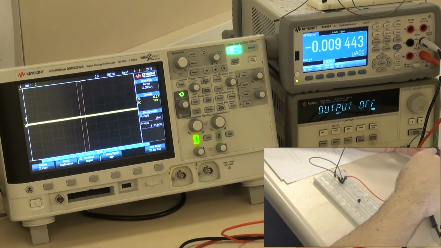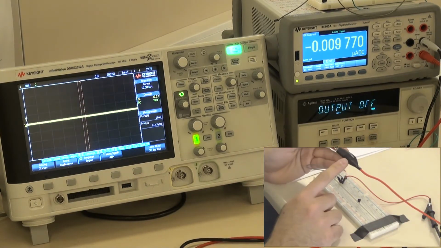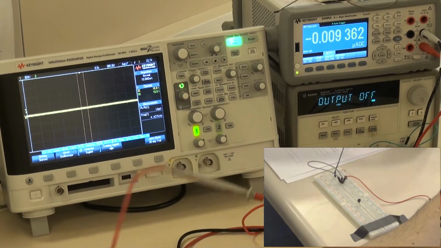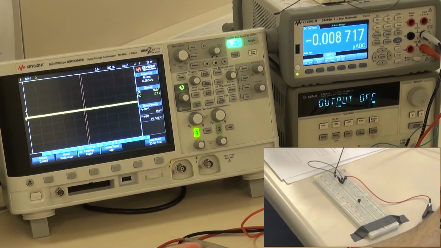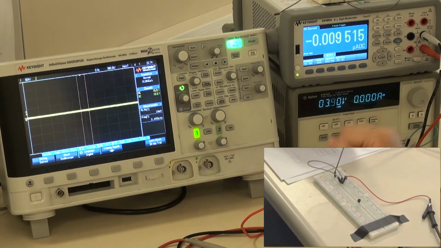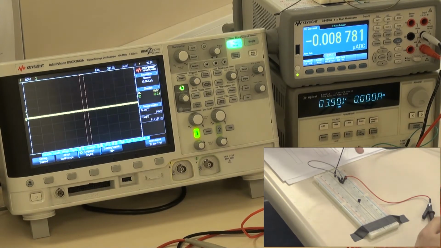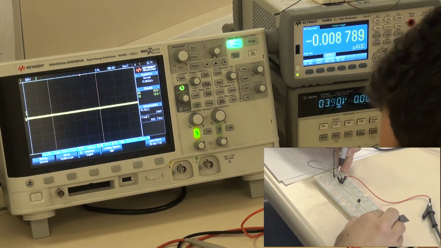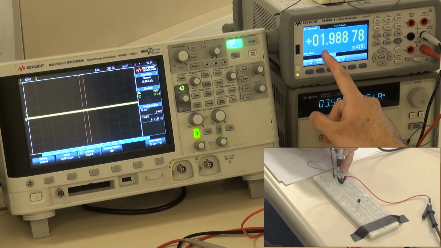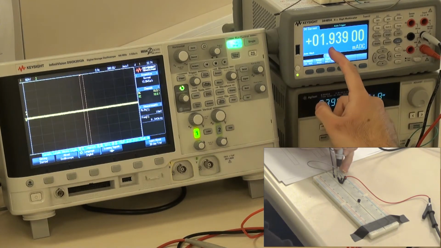This is the positive part of our input, and this will touch the upper side of the resistor. Again I open the DC supply, and in order to measure the current, I touch the leg of the resistor, and as you can see here, it is around 2 milliamps.